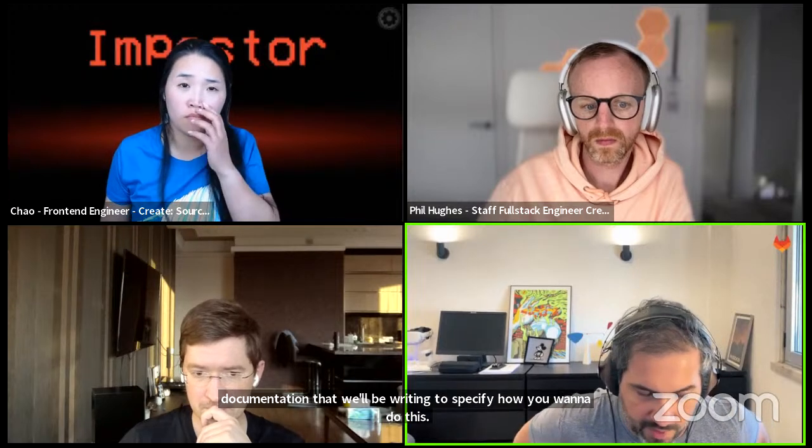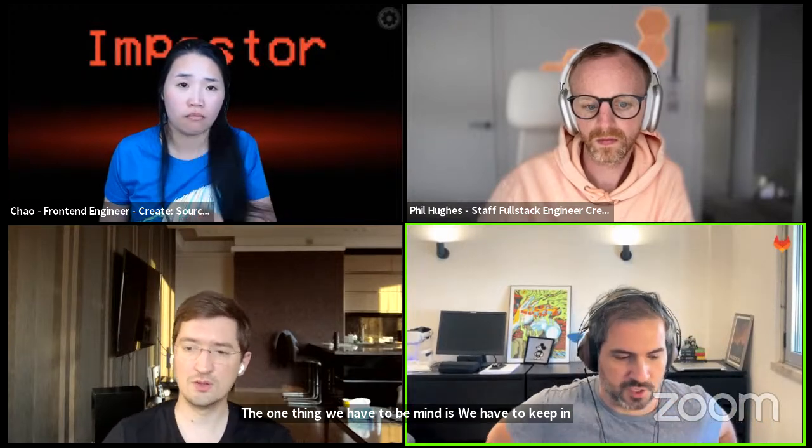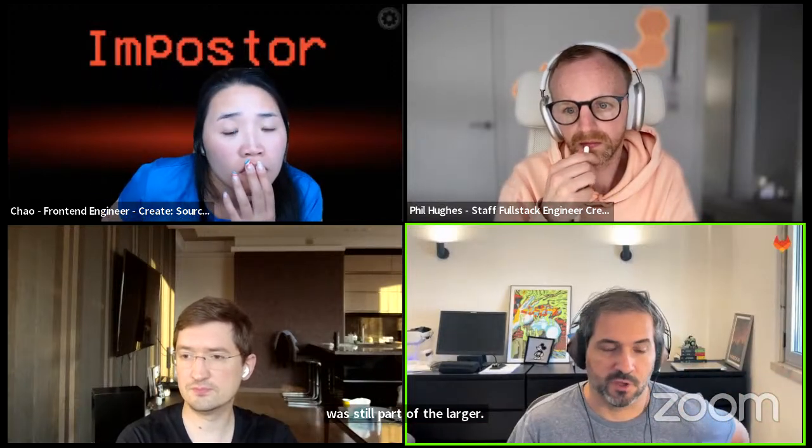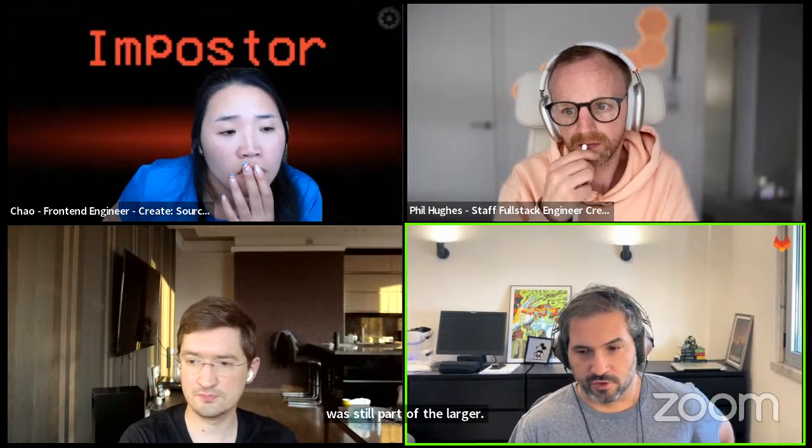The one thing we have to keep in mind is that we don't want to be introducing multiple libraries to achieve things that we already have in the code base. So we're very mindful that we live in our little complex front-end app, but we're still part of a larger front-end ecosystem that other people have to review code on.